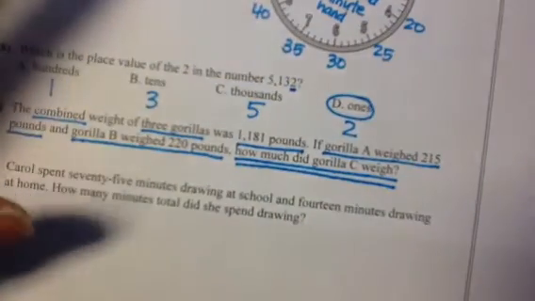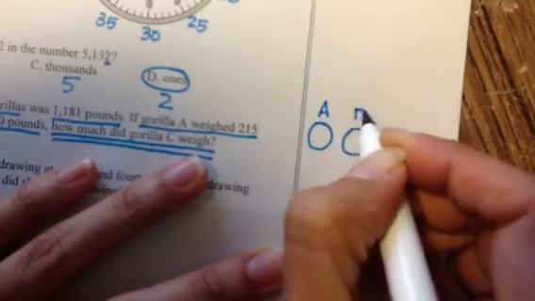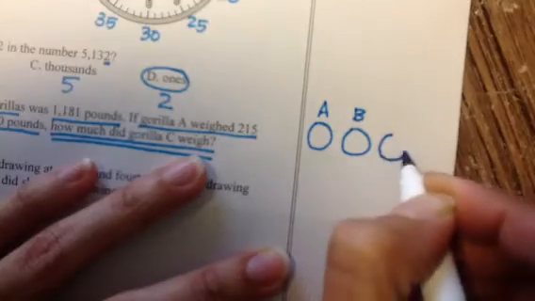Now I am going to draw a picture. All right, what picture am I going to draw? Okay, I'm not good at drawing. I'm going to do my best. I don't want to draw gorillas. I'm just going to draw circles, okay? So this is gorilla A. This is gorilla B. And this is gorilla C.